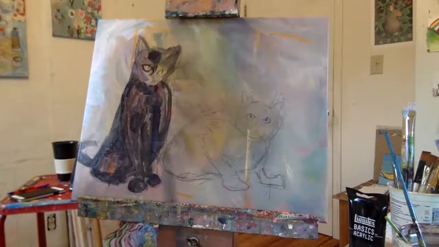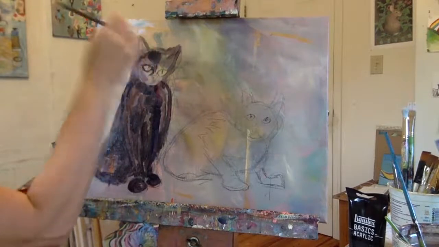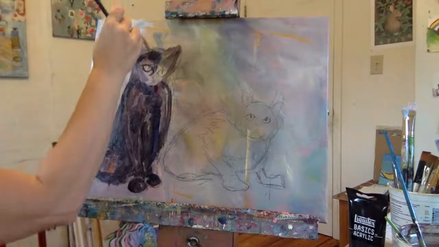So again, just to keep you in the loop, I am not using black pigment for this cat.